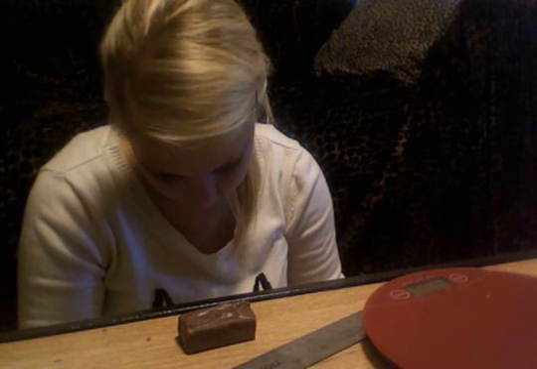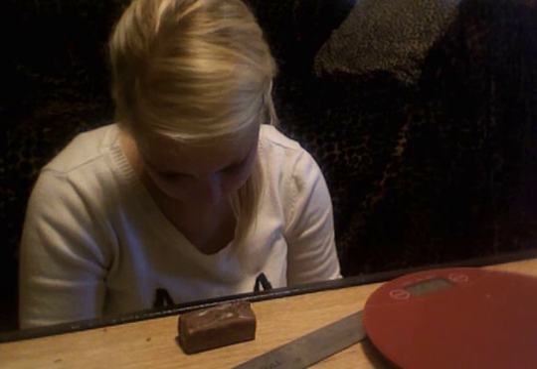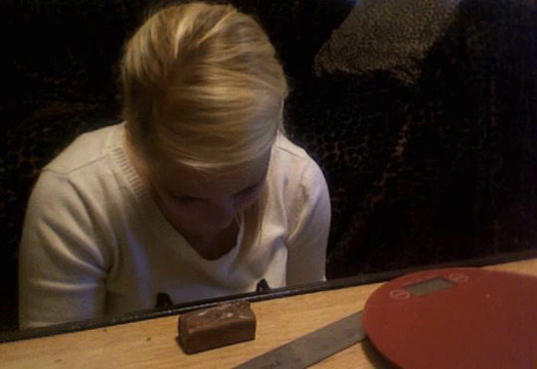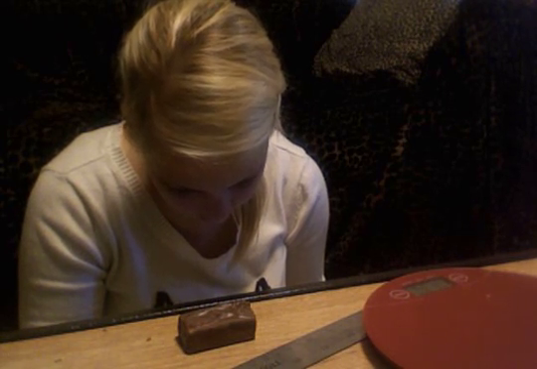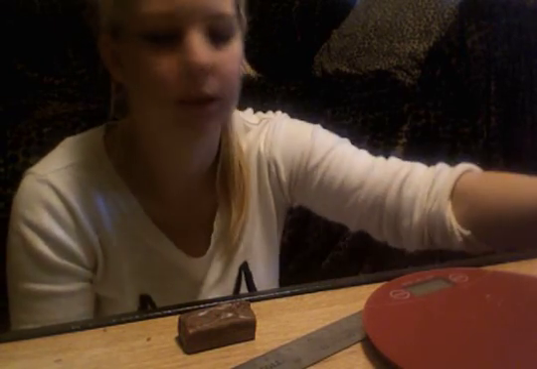25.515 over the volume of 14.95. 25.515 divided by 14.95 equals 1.71 for the Snickers first piece.